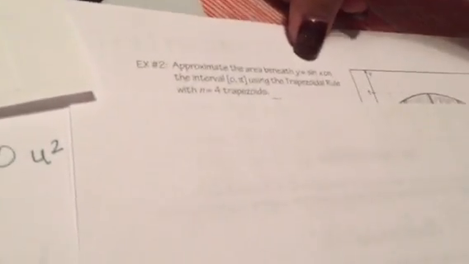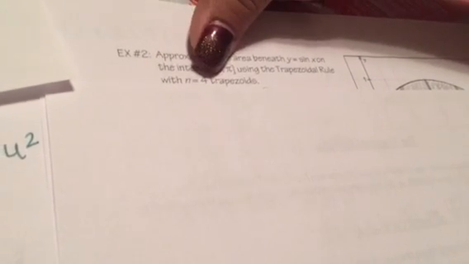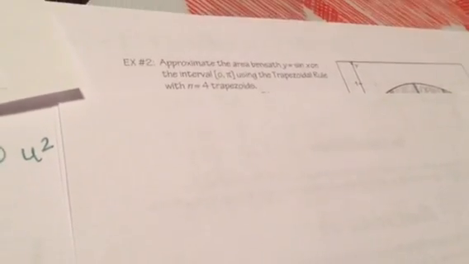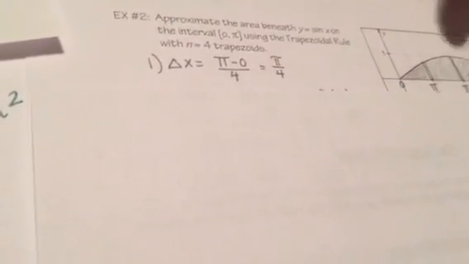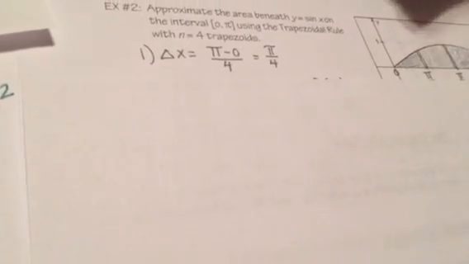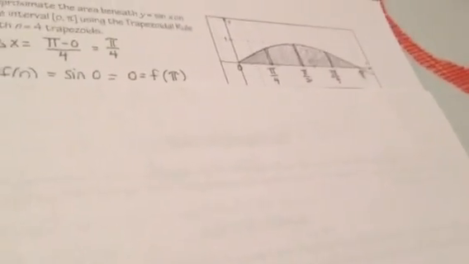Let's look at another example. Approximate the area beneath y equals sine x on the interval from 0 to pi using the trapezoidal rule with n equal to 4 trapezoids. Find the interval first. Pi minus 0 divided by 4 gives us pi over 4. So our intervals for our trapezoids will be 0, pi over 4, pi over 2, 3 pi over 4, and pi.